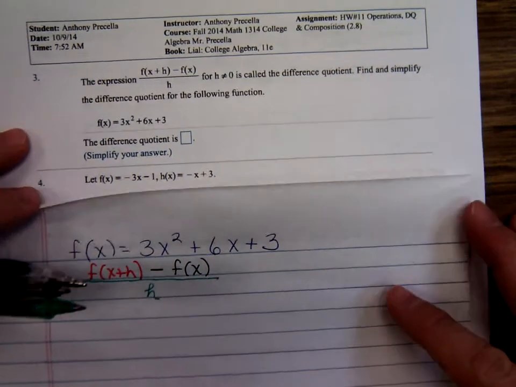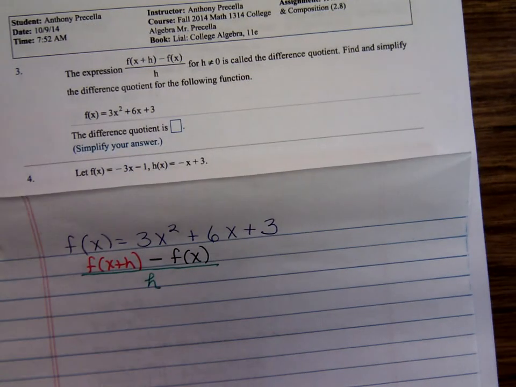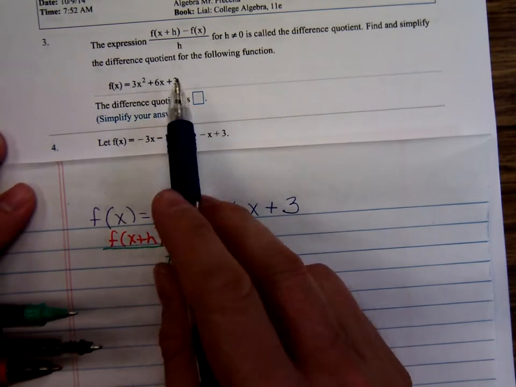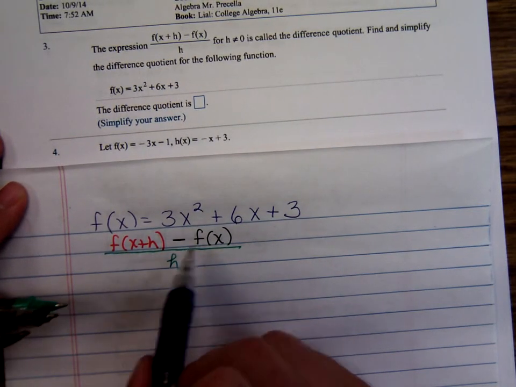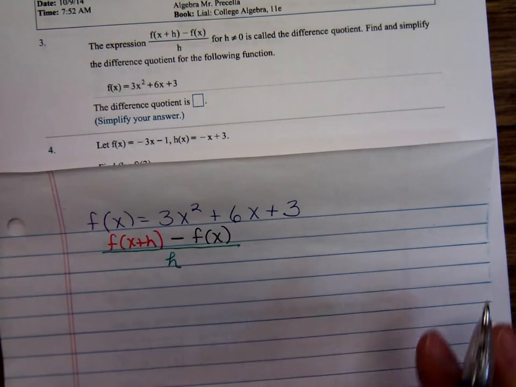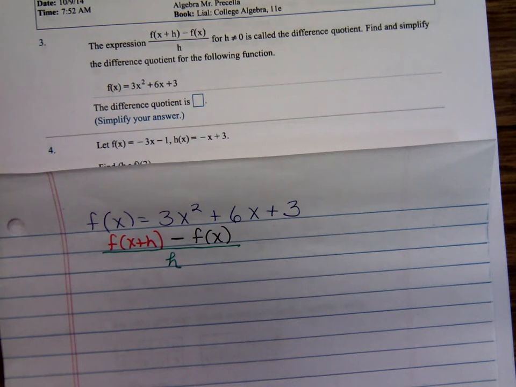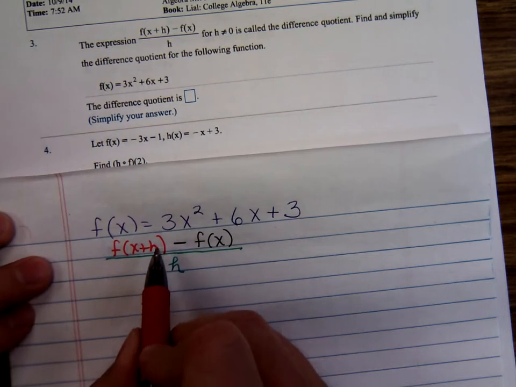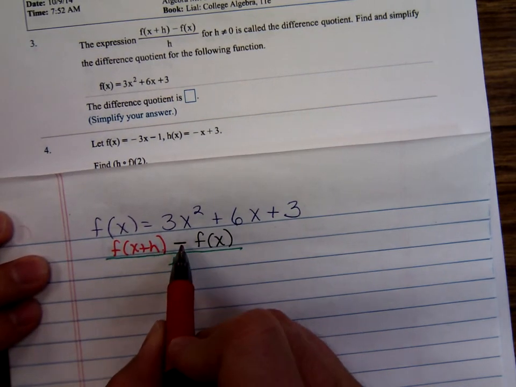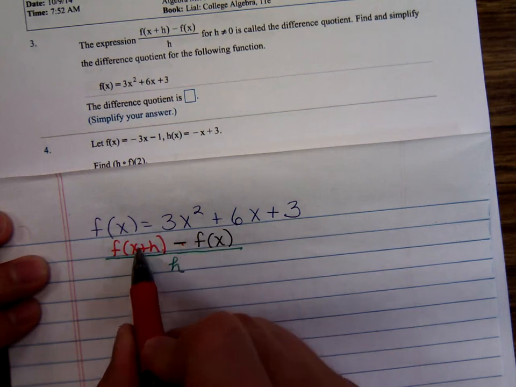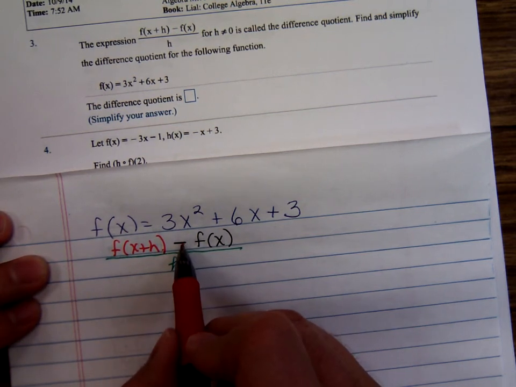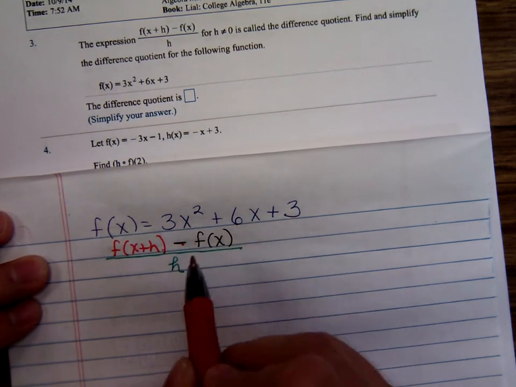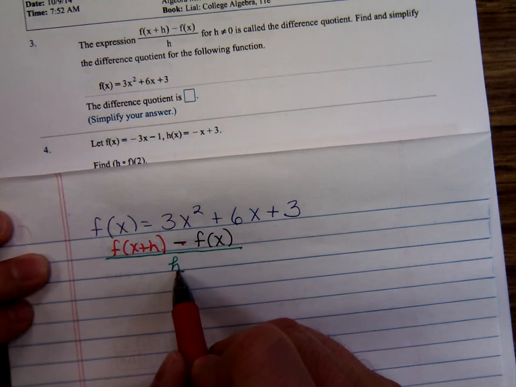So, continuing our discussion of difference quotients, we have f of x plus h equals 3x squared plus 6x plus 3. Told to find f of x plus h minus f of x all over h. The way we're going to do this, I'm going to find the f of x plus h part in red ink. Then I'll take away the original function. Once I find the f of x plus h, you just mark out the 3x squared plus 6x plus 3. And whatever's remaining, you'll put over h and simplify.